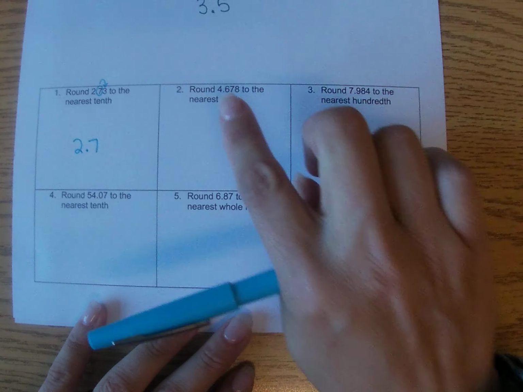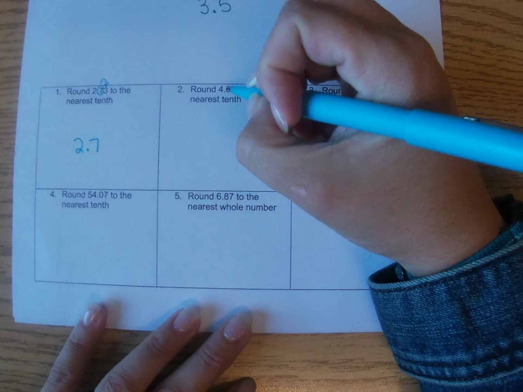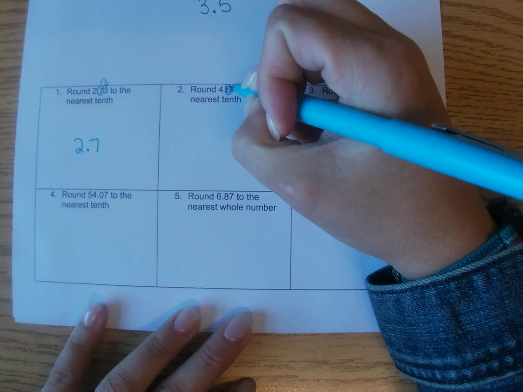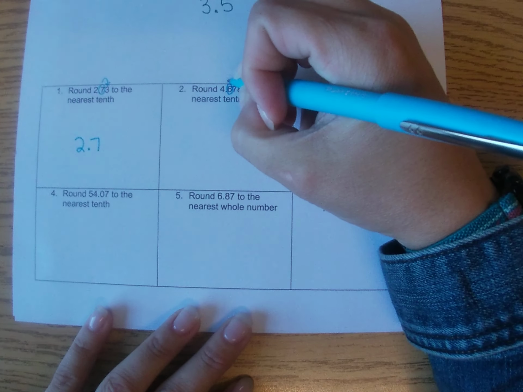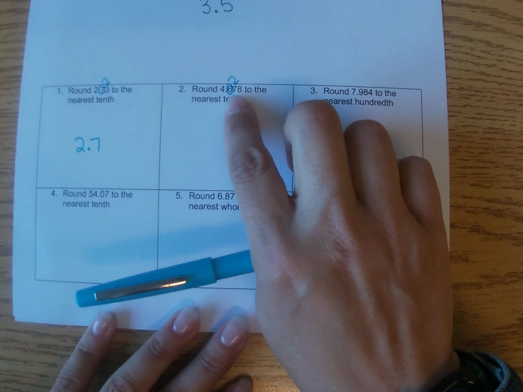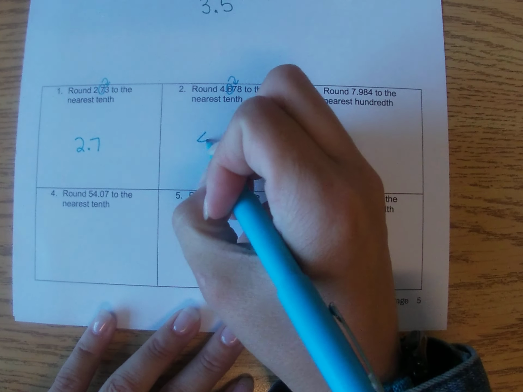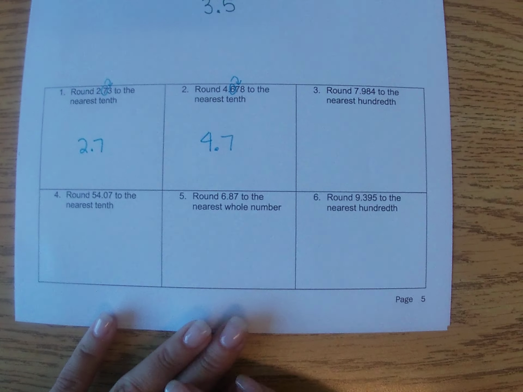Number 2, again, it doesn't matter how long the decimal is. This one says round to the nearest tenth, so I'm going to find my tenths position. That's the one right after the decimal point. I'm going to look right after it. So that's in my higher list, my 5, 6, 7, 8, 9, so I need to bump that 6 up to a 7. So this is going to become 4.7.